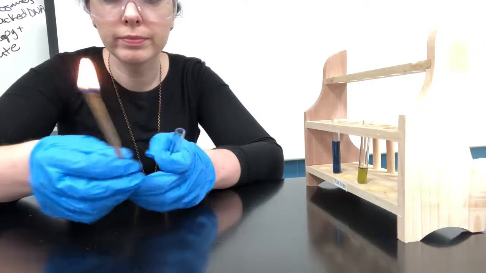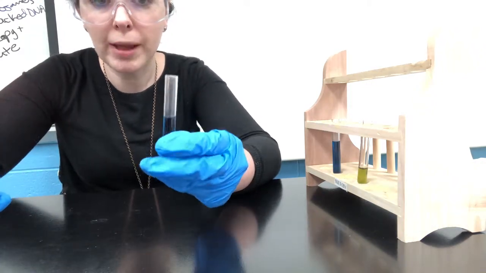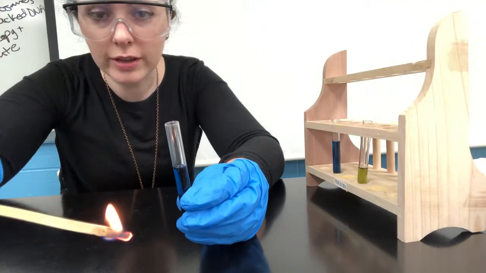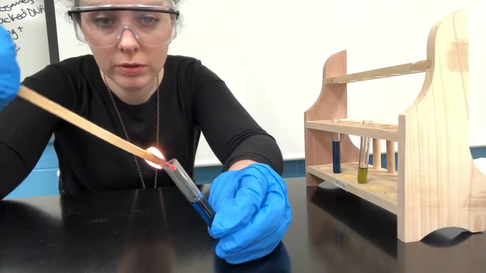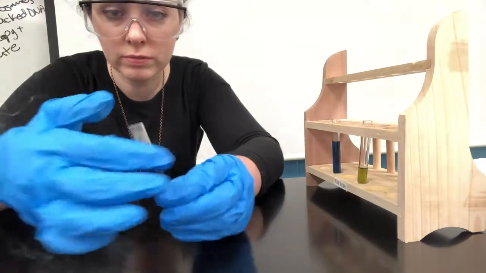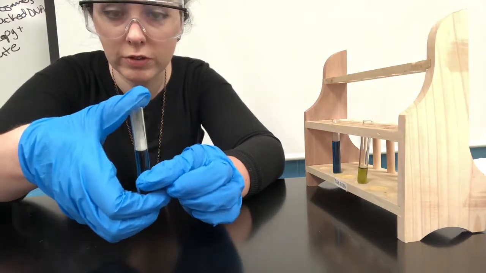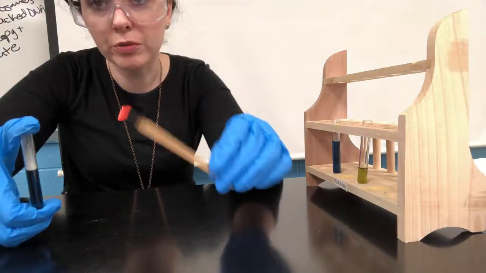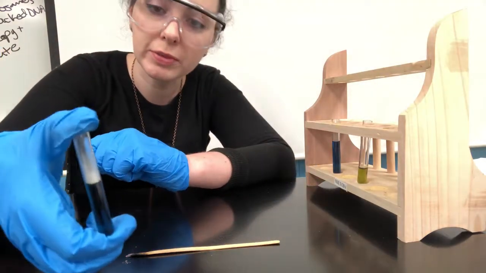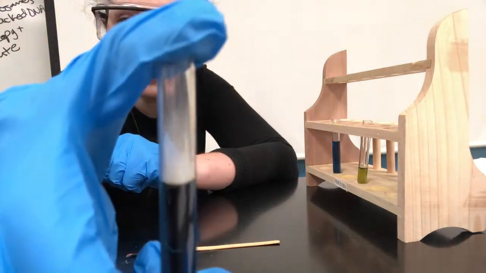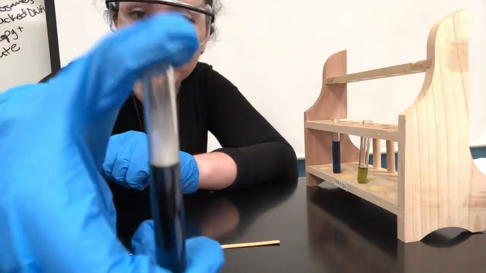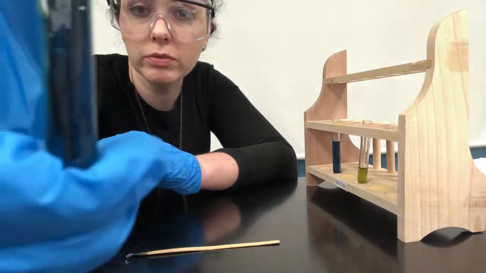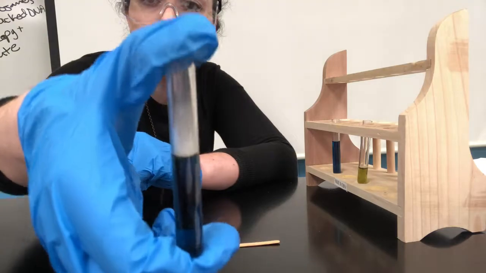Okay, and now I'm going to trap some of the gas that's being released from this flame in the tube by putting my finger on top of it. Also, this lab surface is fireproof, so that's why I can leave the splint there. Okay, so see, I've caught all of this gas that's been released from the flame. Notice how it's not mixing yet with the BTB, really. It's a little bit. So now I'm going to invert the tube.